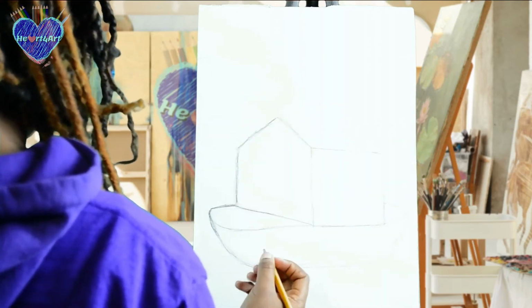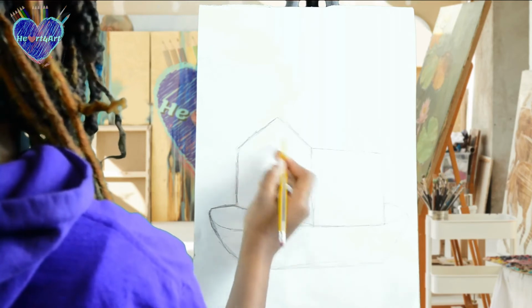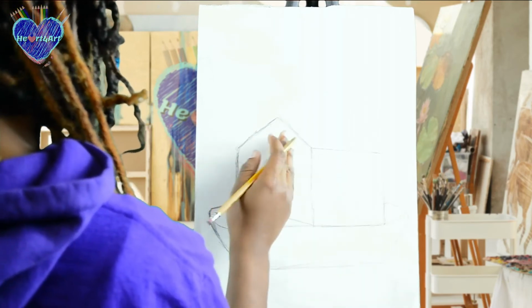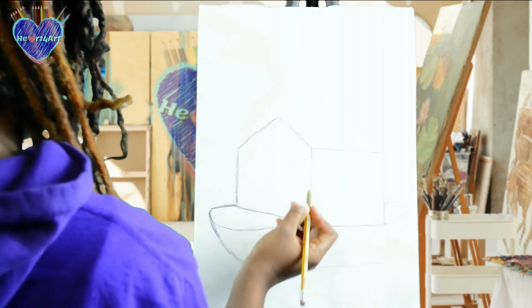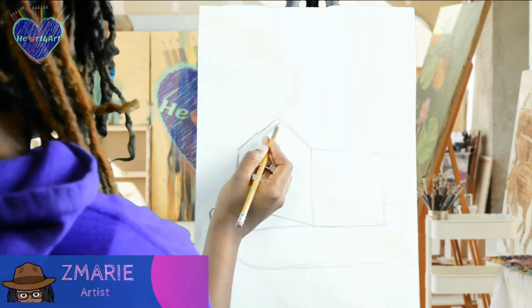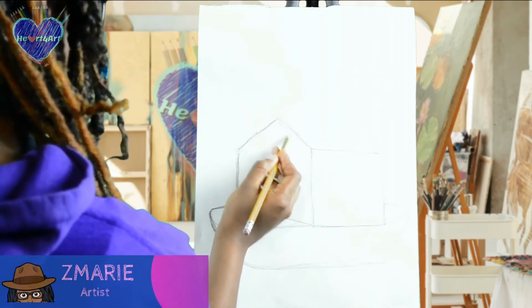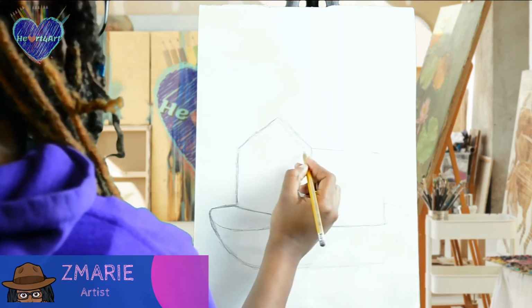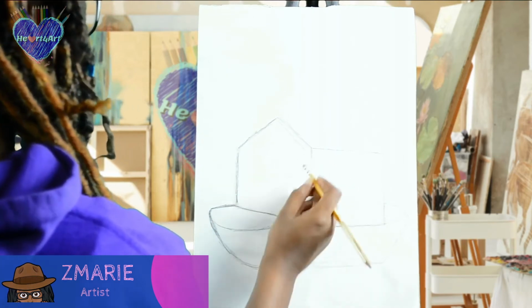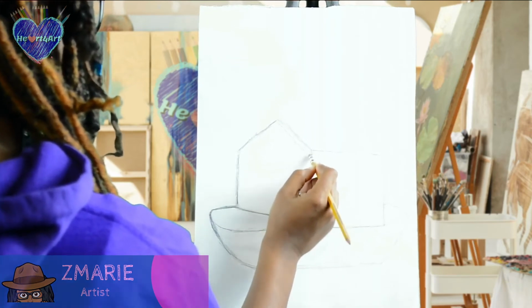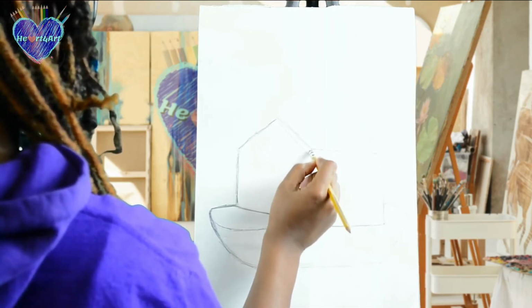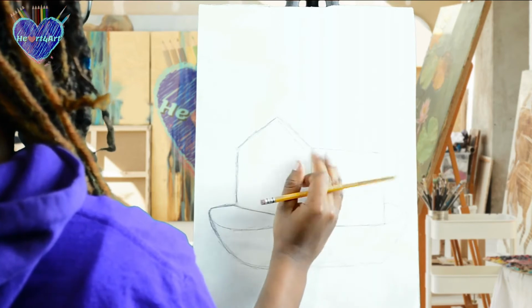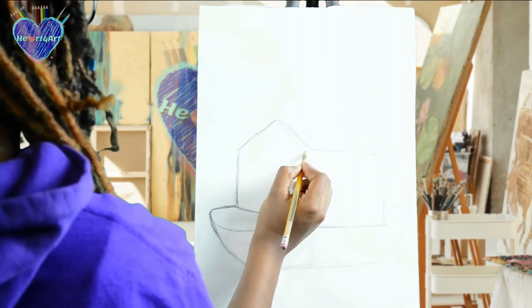Now what we're going to do is you can see there's a line going around the house, around the edges right there. So that's what I'm going to start doing. I'm going to do us a line here. Going down. Then we're going to curve it. And if you see it, this line right here doesn't connect. So erase that there. And we're going to curve it in.